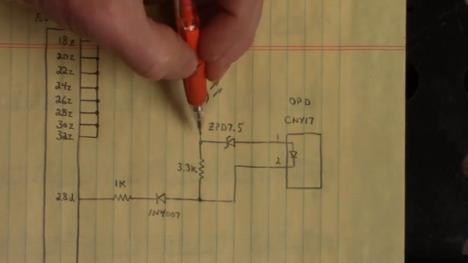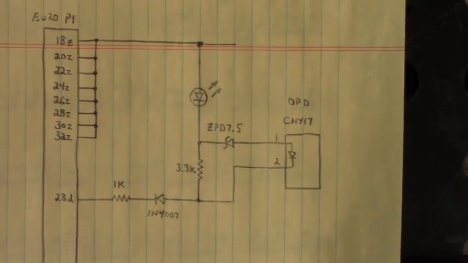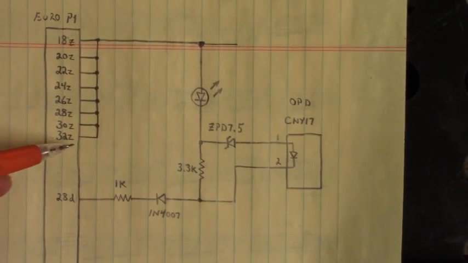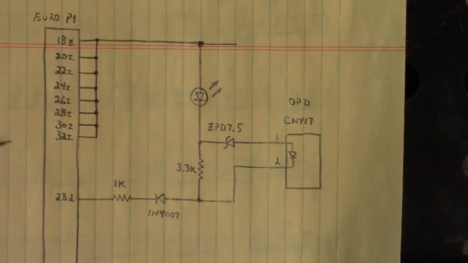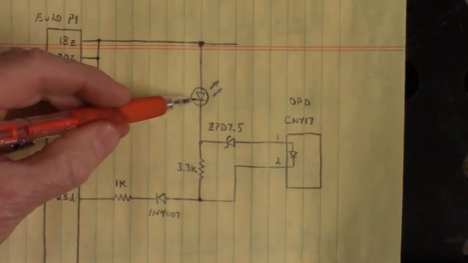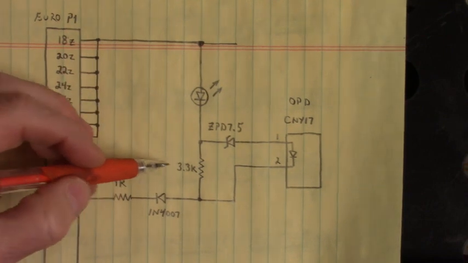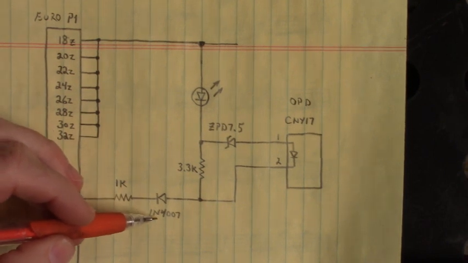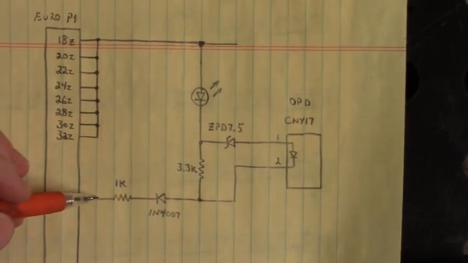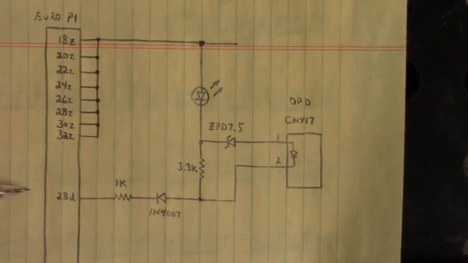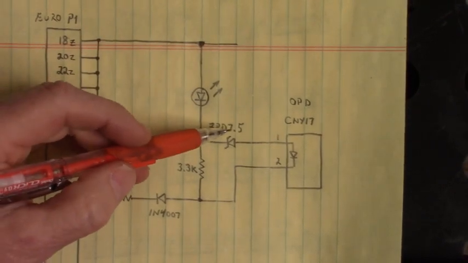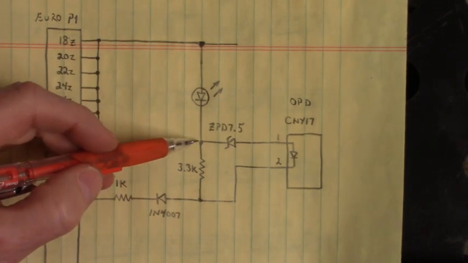Now branching off, we have two paths for current to flow. First, from 32Z plus 24 volts, the current flows through the red LED on the front panel, through the 3.3 kilo-ohm resistor, through the forward biased 1N4007 diode, the 1 kilo-ohm resistor, back to ground that I probed to ground. That's one path. The second path is through this 7.5 volt Zener diode.